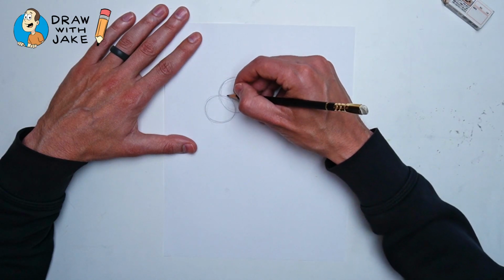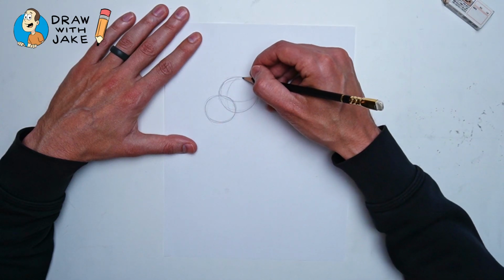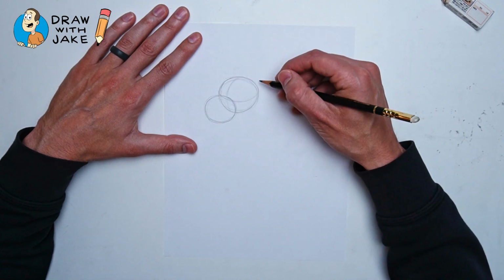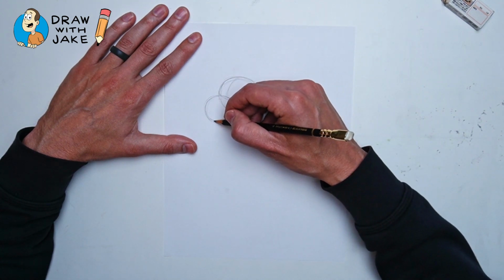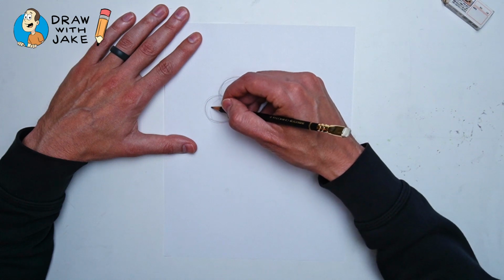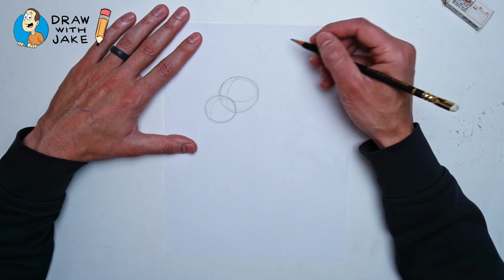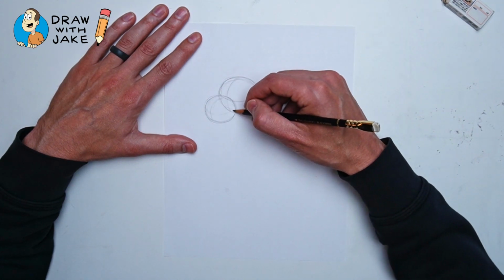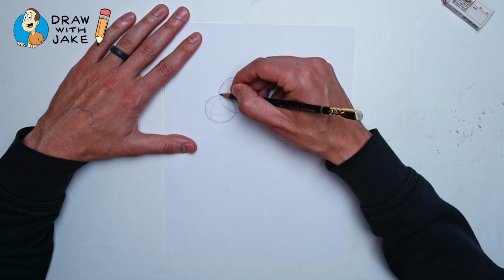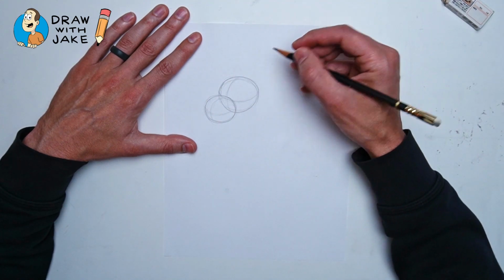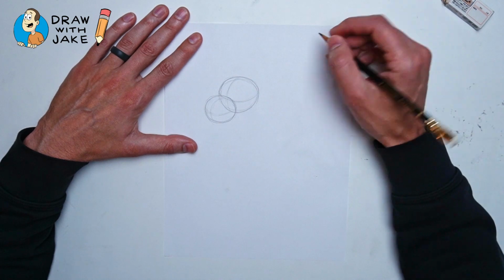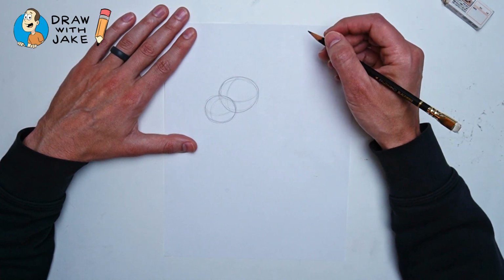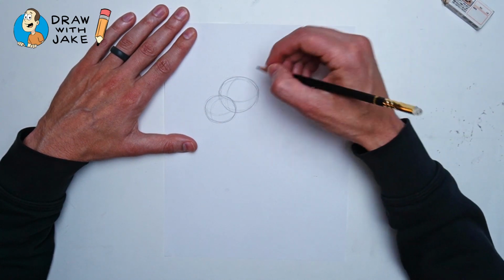Like I'm pretending that I'm thinking of this circle as not a circle, but a sphere. And it curves around in 3D space. So you don't have to draw these lines, but if you want to, you can, and use them to place the features of the snake's face.